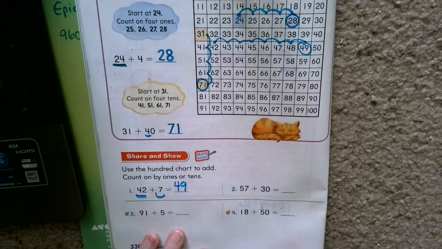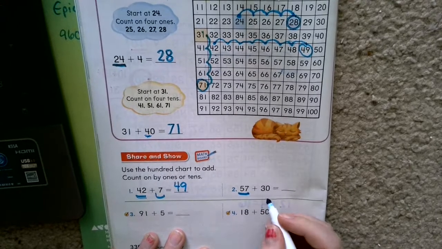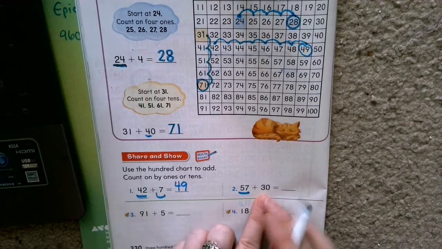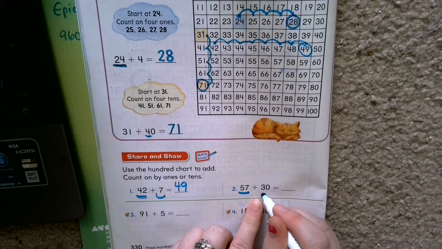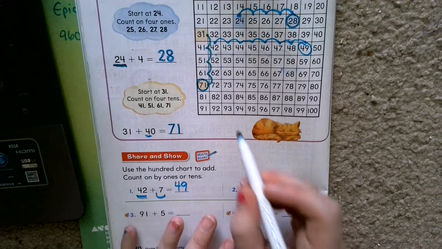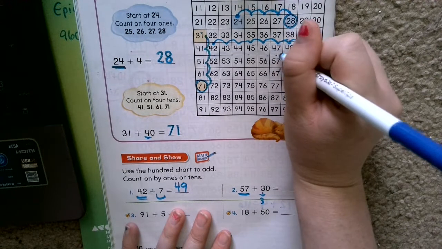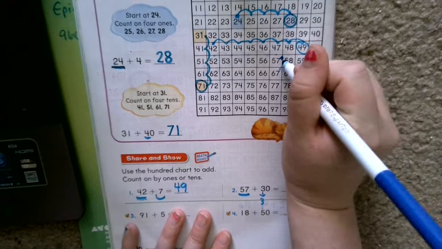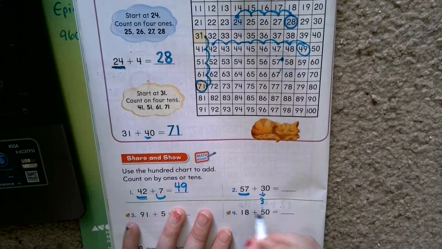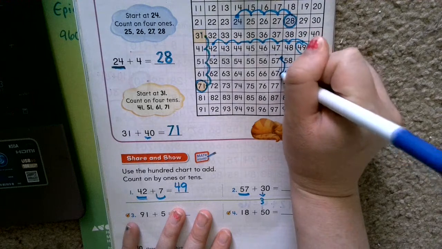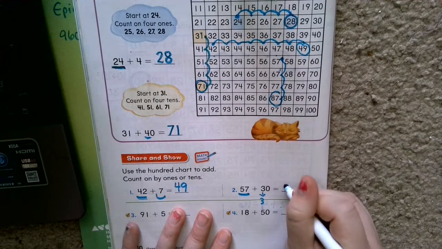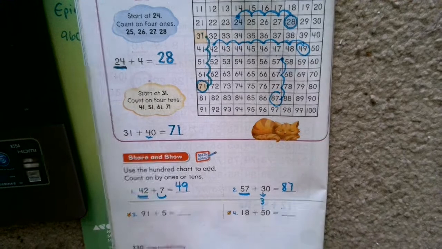All right, let's try the next one. 57 plus 30. Now in this case, am I going to go by ones or tens? That's right, I'm going to go by tens because this is 30, and I know 30 has 3 tens in it. So let's find 57. Here we are. Here's 57 right here. And I'm going to count. Remember, if I'm counting by tens on the number chart, I go down. And I'm going to go down for 3 tens. So 1, 2, 3. And that leaves me at 87.